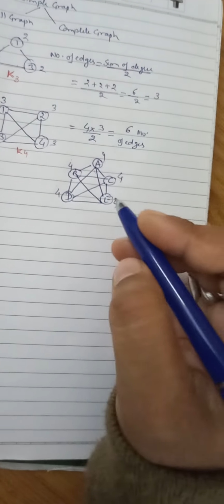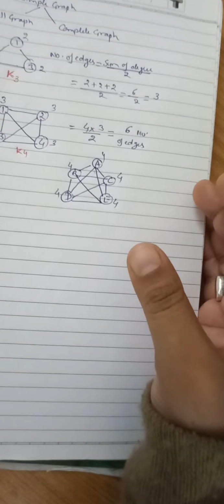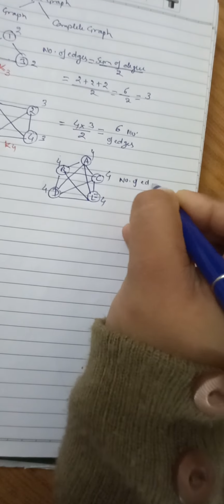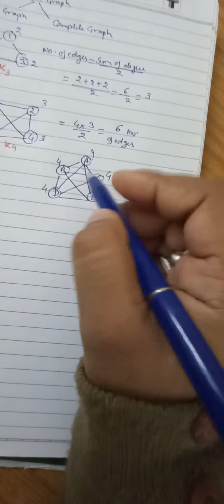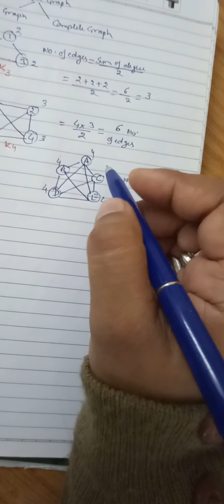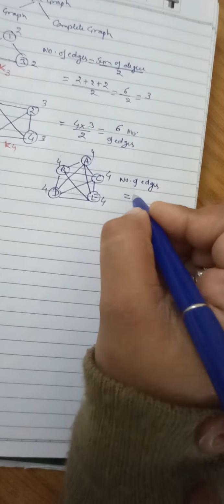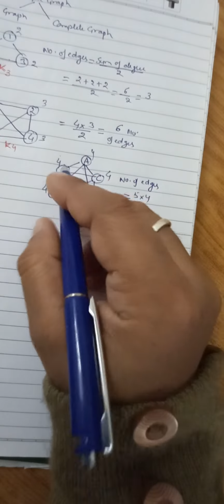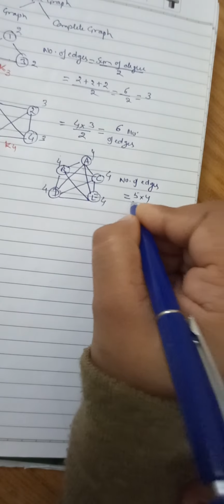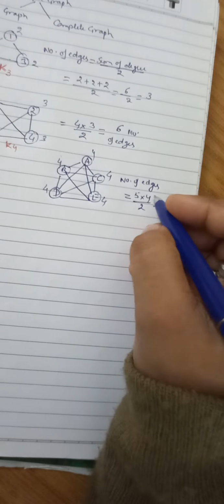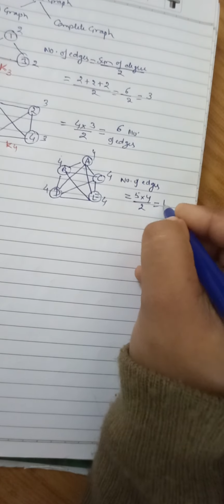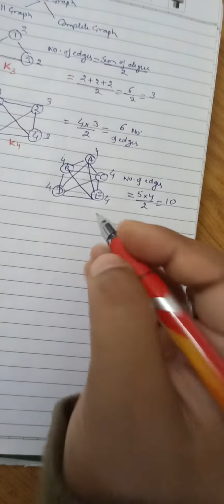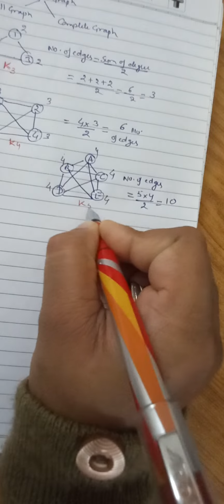So we can say the number of edges here is 5 times 4, because we have 5 vertices and every vertex has degree 4, because there are 4 edges connected to every vertex. So 5 into 4 divided by 2, so we can say 10. So the total number of edges here is 10. We can say simply K5.